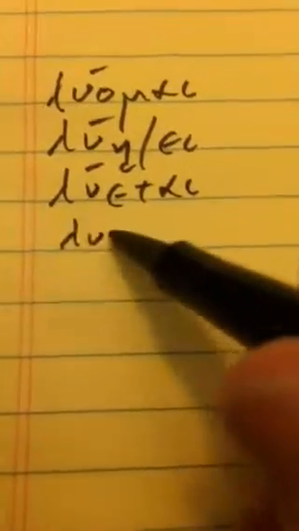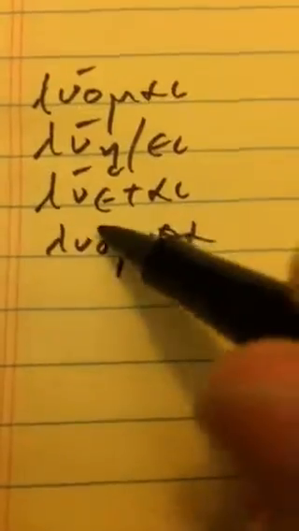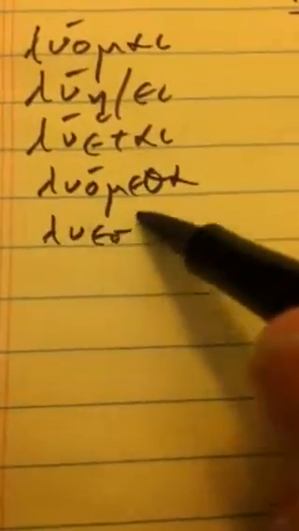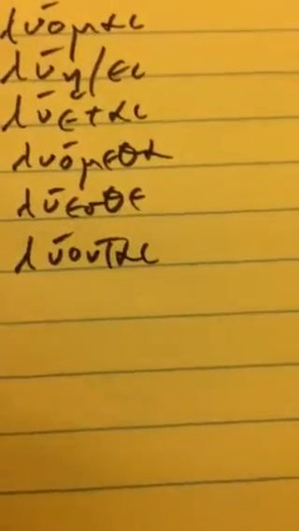Now when we move to the middle, we're going to do exactly the same thing, just with the middle endings. So the present indicative middle is going to be luomai, lue, two different possibilities, luetai, luometha, lueste, and luontai. That's the present middle indicative.